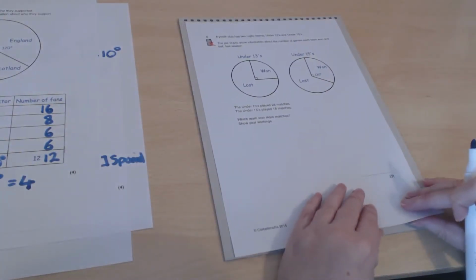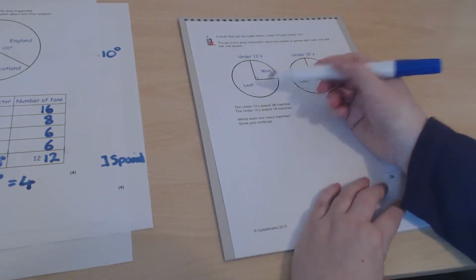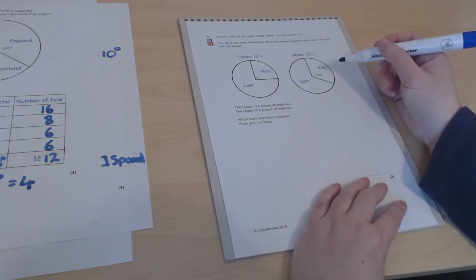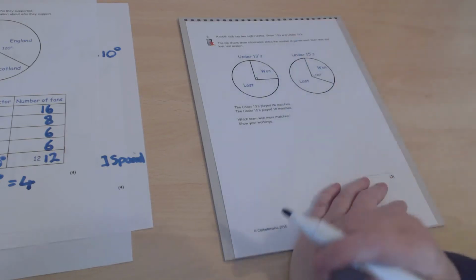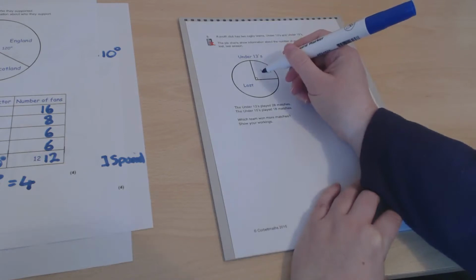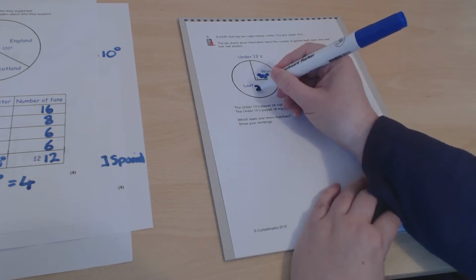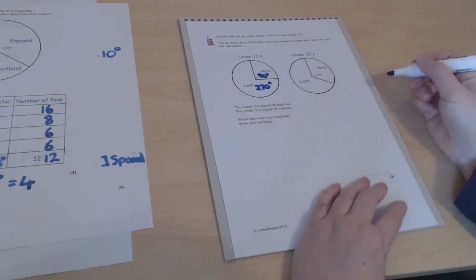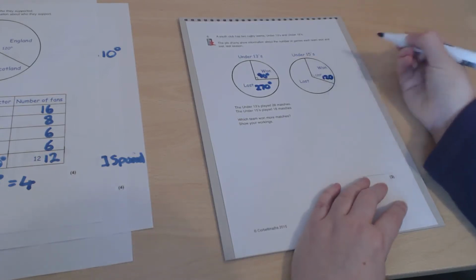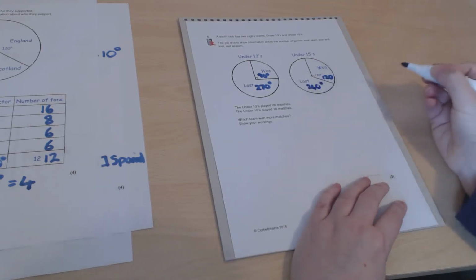Right, here we have another question, still about rugby apparently. Okay, on this side we have a pie chart for the under 13s and this one is for the under 15s. Okay, and we're shown it's just a simple split between games won and games lost. So the games won in this case were a 90-degree angle, which means that the games lost is 270 degrees. And in this one, the games won is 120 degrees. So that leaves us with 240 degrees for the lost.